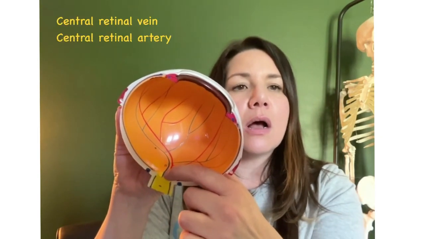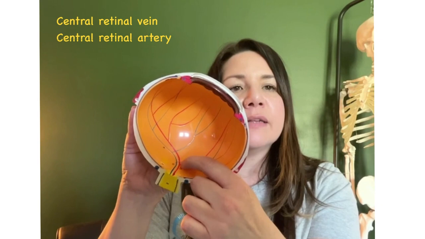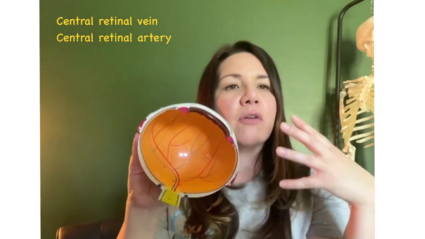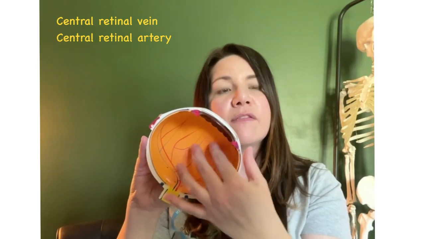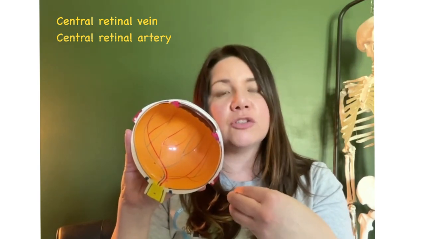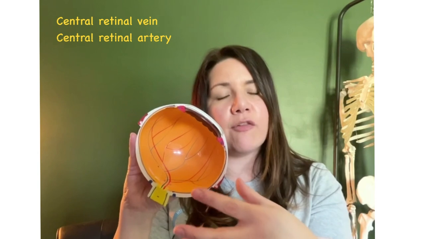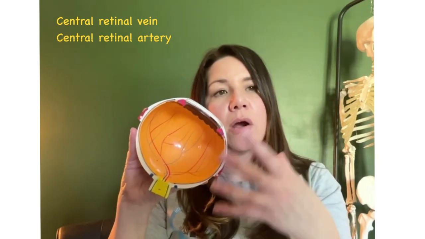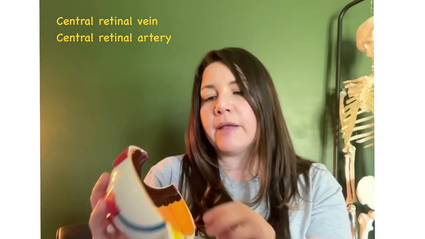You'll notice that there's also blue veins and red arteries back here. And they converge here onto the central retinal vein and the central retinal artery. So these are giving blood supply to the retina. The arteries are giving the blood supply, the oxygen, the nutrients that the retina needs, and then the veins are taking the deoxygenated blood and waste away from this area. So we do have arteries and veins in this area.